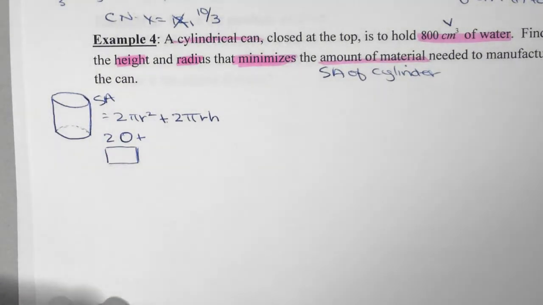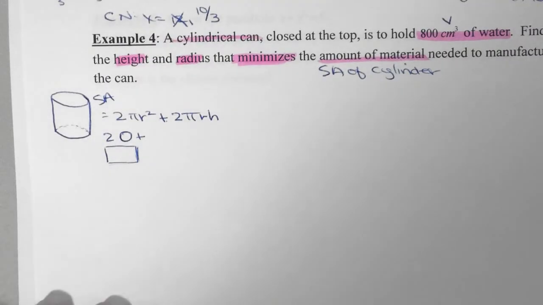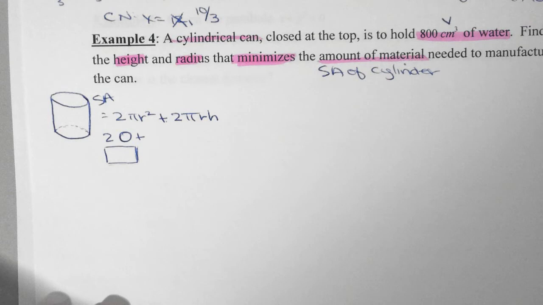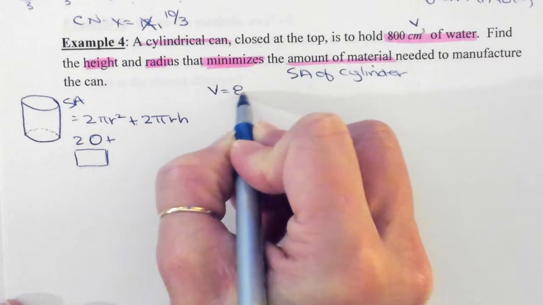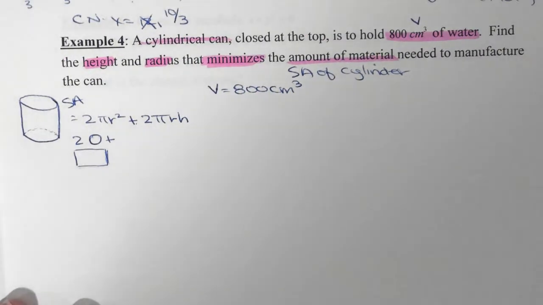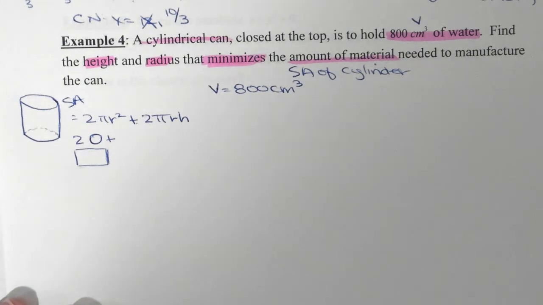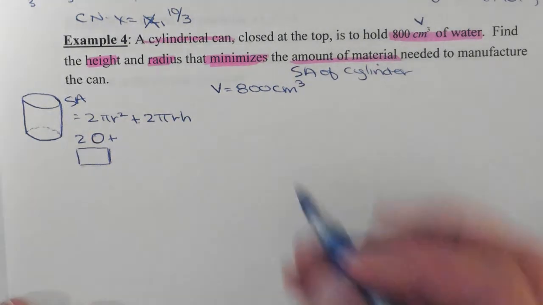Okay, I have a question. What is wrong with the right side, or I want to say wrong, but what is the issue that I would have with the right side of my... Variables. Yes, there are 2 variables. Okay. Here, they said that the volume is 800 cubic centimeters. How do you find the volume? You guys told me already. Yeah, pi r squared h.